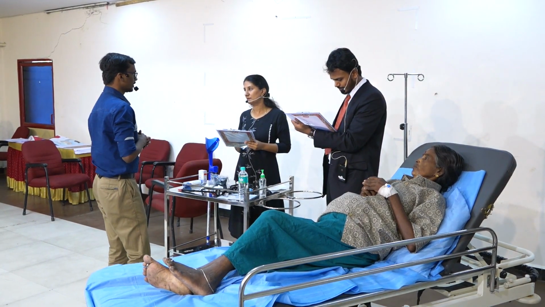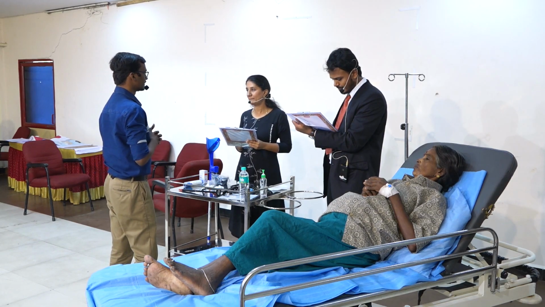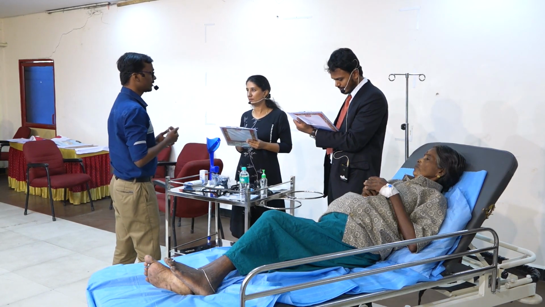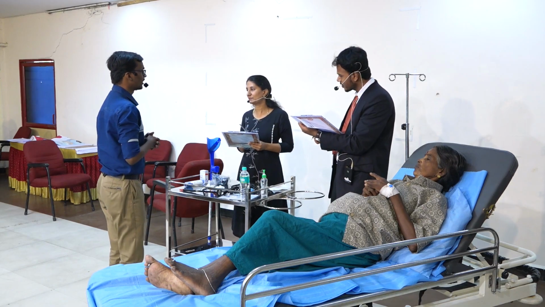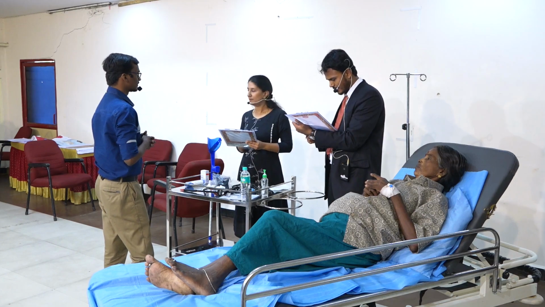First would be, if it is a male patient, alcoholic or non-alcoholic fatty liver disease, and then viral markers, hepatitis B and C.